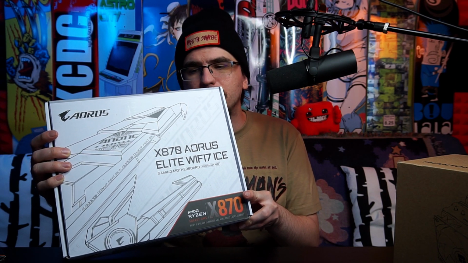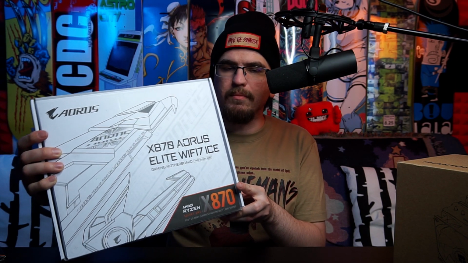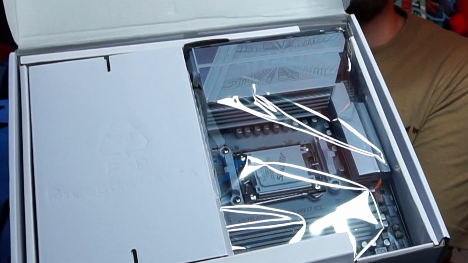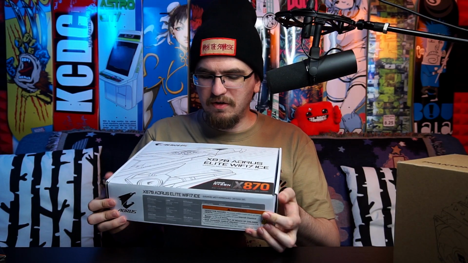I specifically went with this version based off of another friend's recommendation. But yeah, just take a look at it. This thing looks so awesome. Open up that box and you can see the wonderful goodness that's inside. I can't wait to see it all put together. That is the motherboard I went with for this computer build.